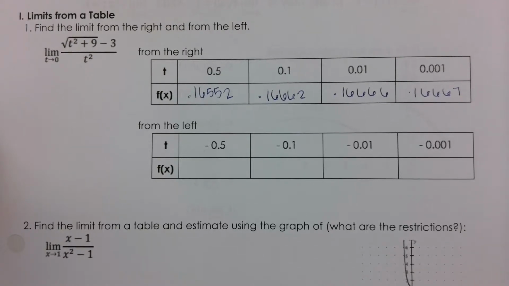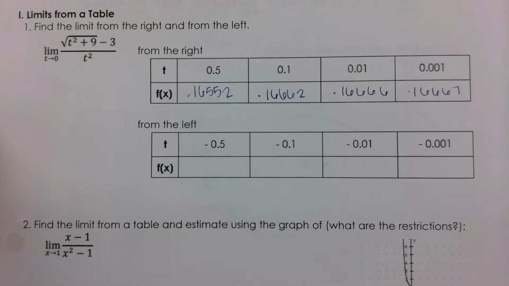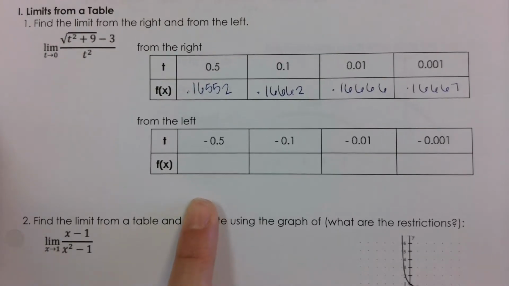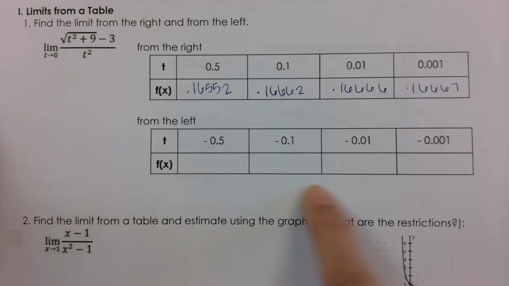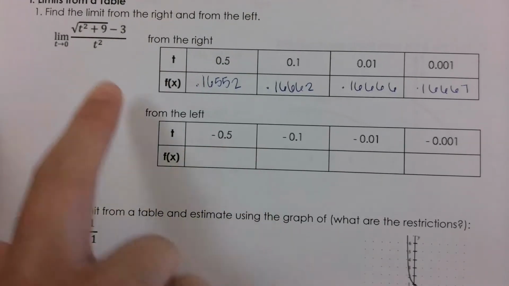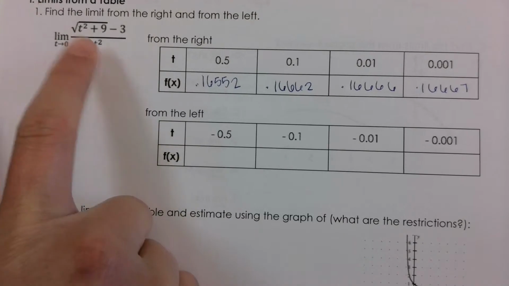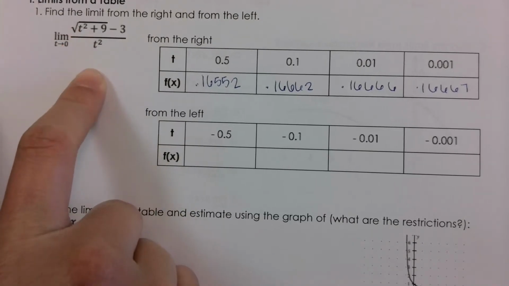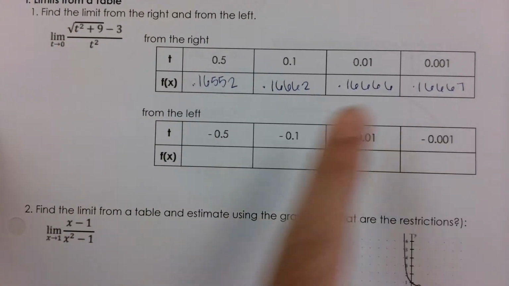Okay, so that's our limit from the right. Those numbers are going to get closer to 0 from the right-hand side, so they're positive. Does that make sense? And then the second table you've got there is from the left, so those are your negative values. Again, as we're getting closer and closer to 0, our y values are going to approach a number as well. If we plug in a negative 0.5, because it's squared, those places where we have a t, is anything going to change? No.